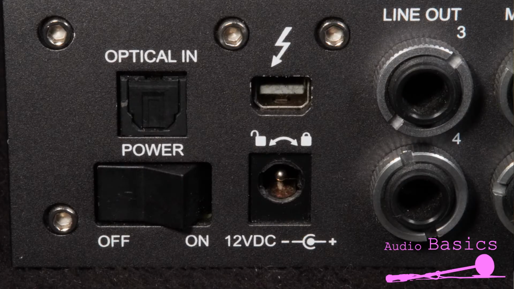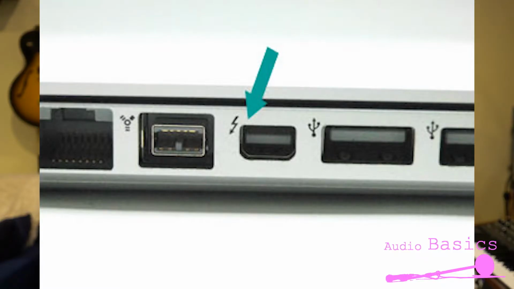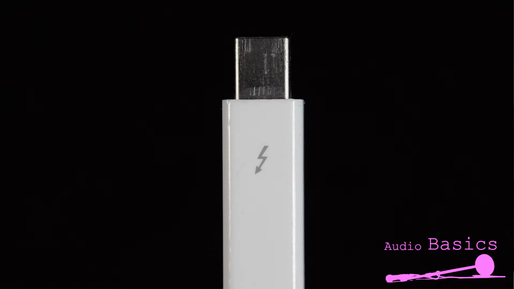You might see some interfaces with this connection built in the housing of the mini DisplayPort, but sporting this cool little graphic on it. This jack was used for both Thunderbolt 1 and 2. Devices using either of these formats are mostly cross-compatible.